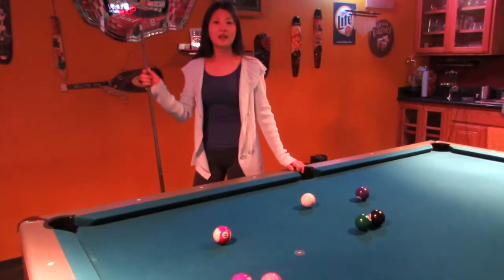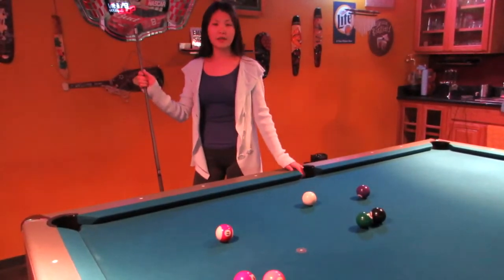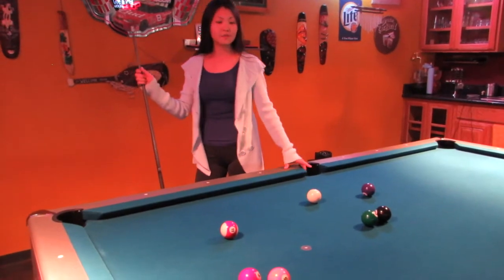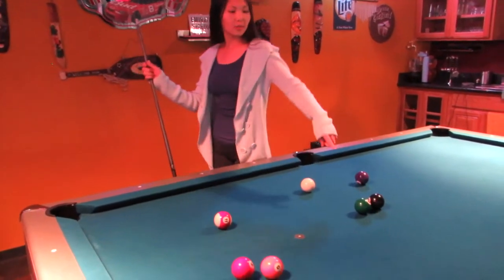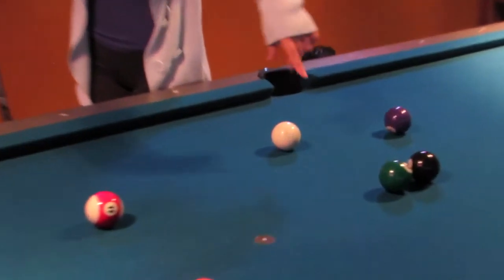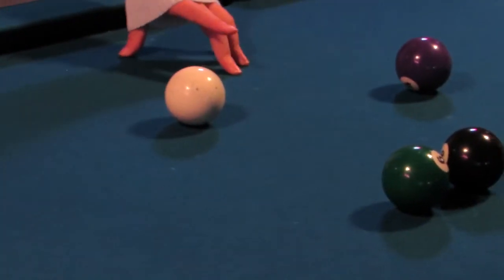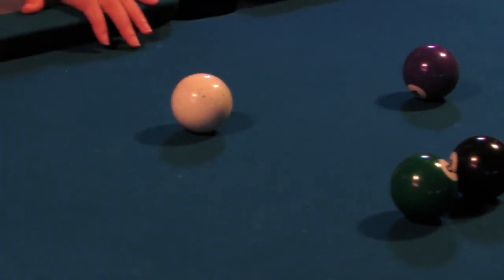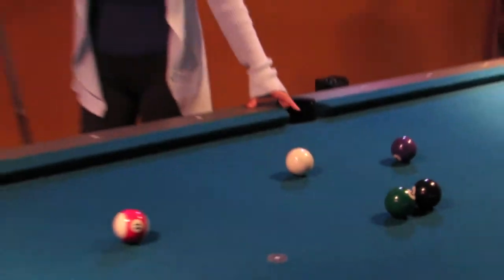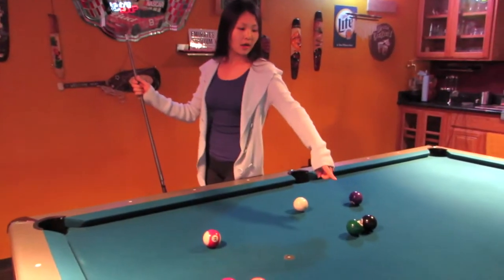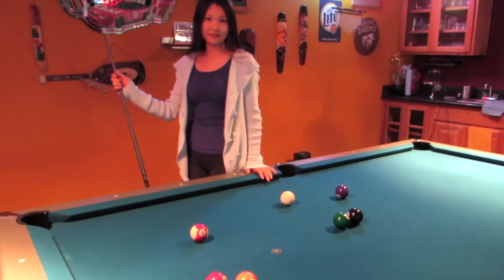Hi class. I'm going to show you guys a perfect example of an elastic collision. Right now, I'm going to hit the green ball with the white ball. And before I do it, I have a question for the class. What will happen to the green ball and the white ball after I hit it?